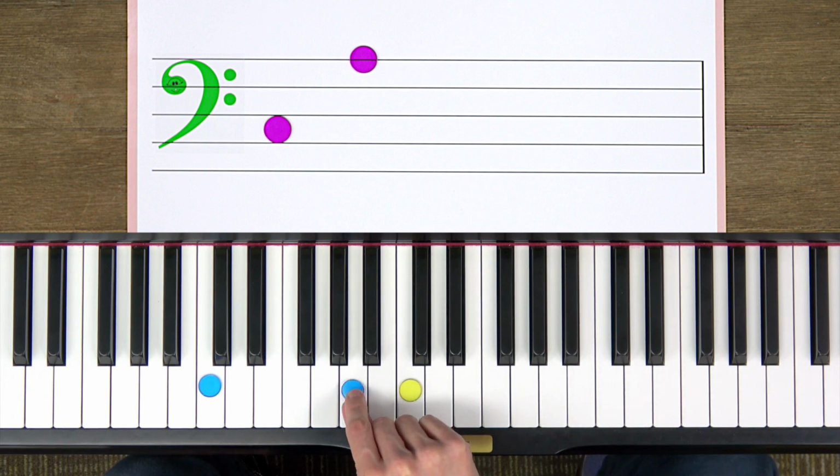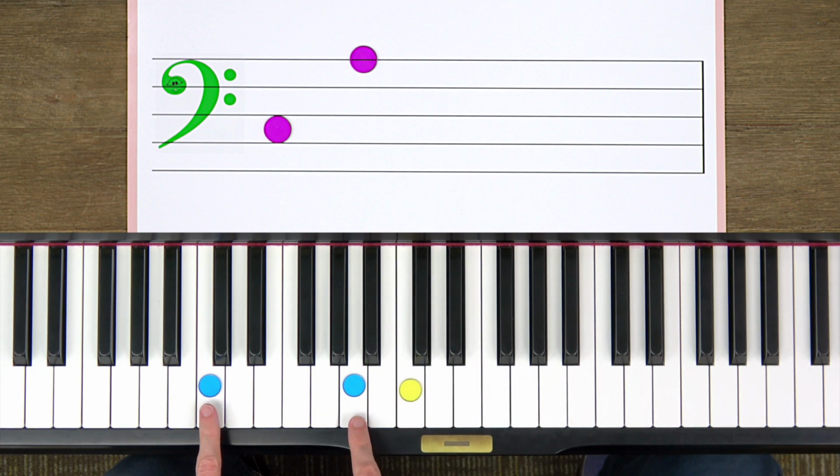Up a sixth from C is right here. It's an A, so it would be C, then up a sixth to A. Great job today learning about intervals.